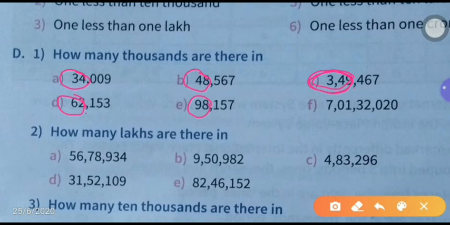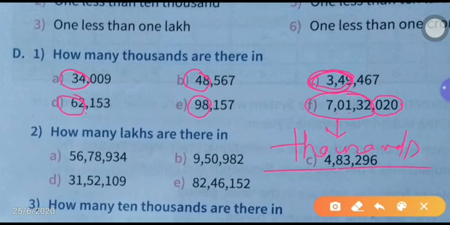In thousands, up to the hundreds place we have to leave, and the remaining is that many thousands. For 70,132, up to the hundreds place we have to leave, and the remaining is our answer. This remaining is our thousands.